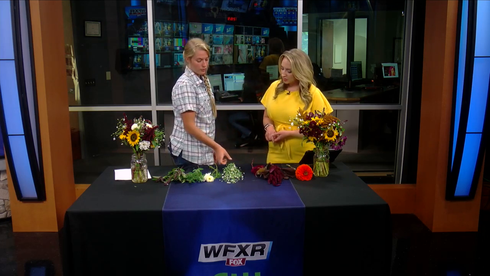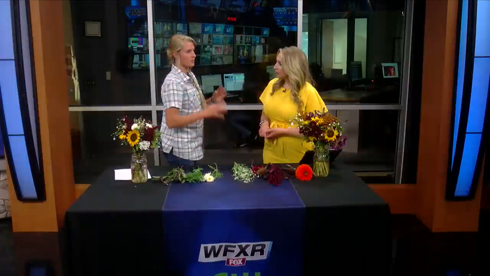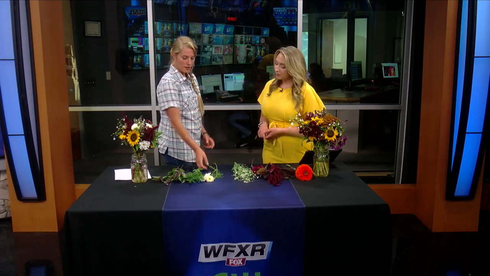A good example of a filler flower is baby's breath. A lot of people use this. This is a common one. Another one would be yarrow. It just brings space and texture to the bouquet.